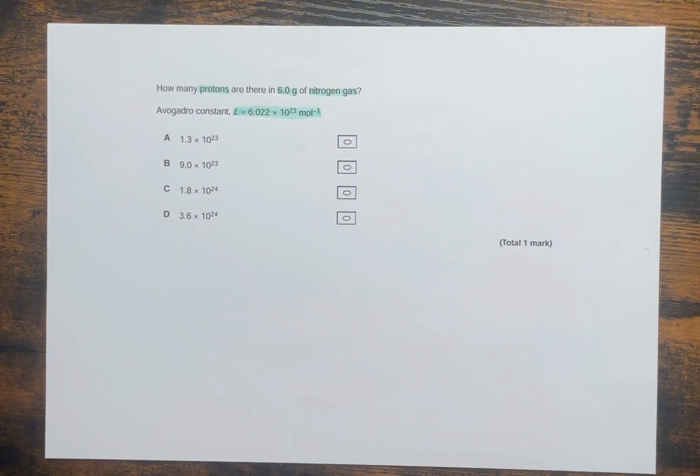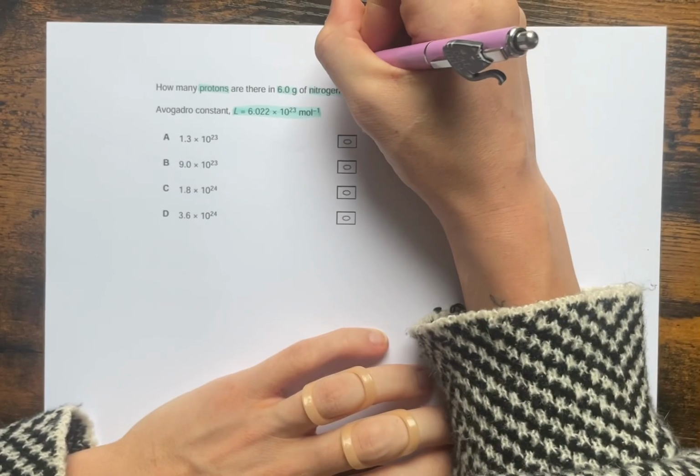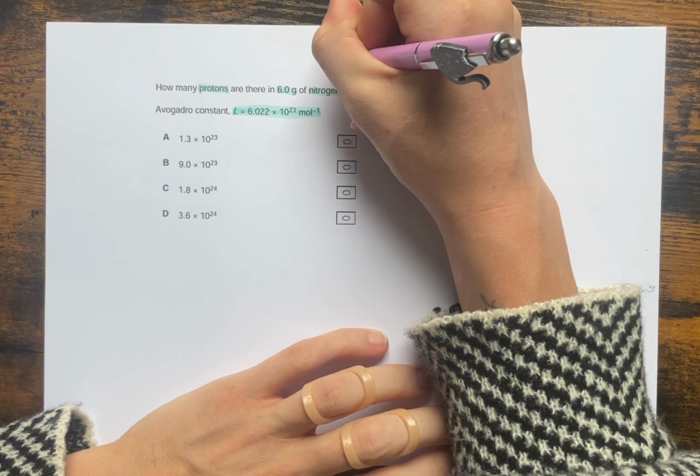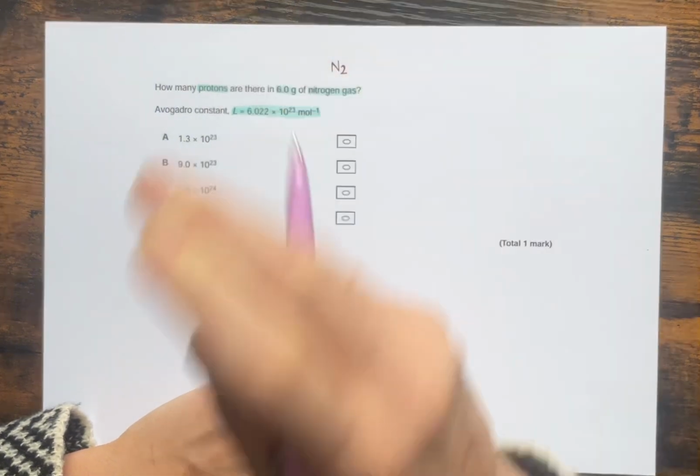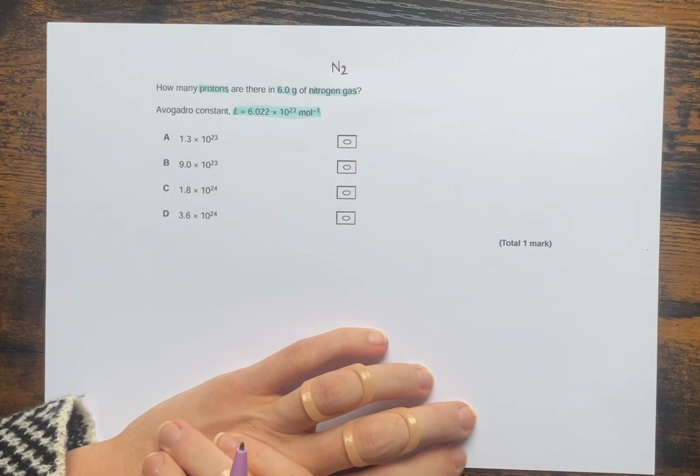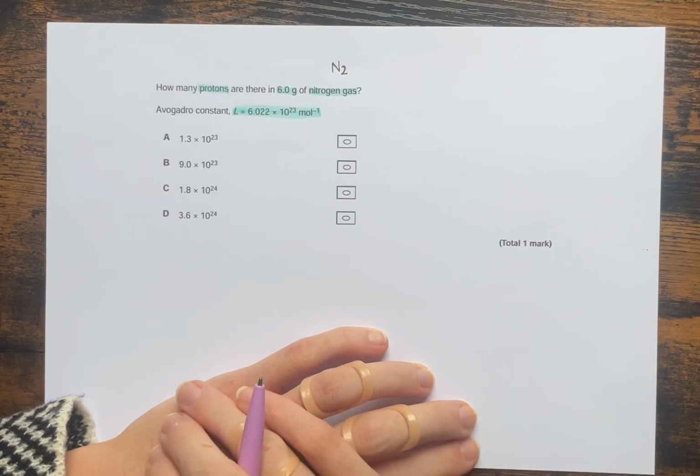Now, nitrogen gas, the first thing we need to know, and this again is why this is a sneaky question, they could have chosen how many protons are in 6 grams of anything. Now they've chosen nitrogen gas because they need you to know that nitrogen is diatomic and thus exists as 2 atoms joined together, so N2 molecules.